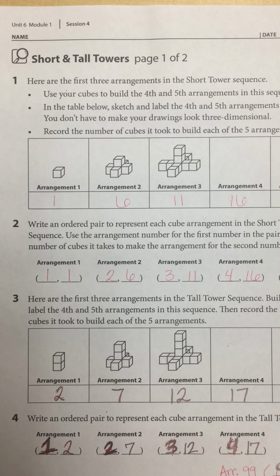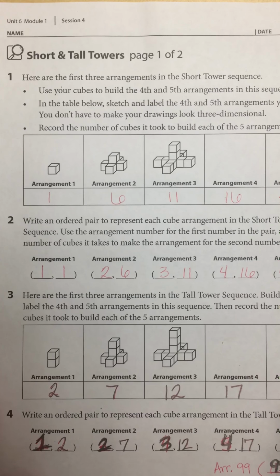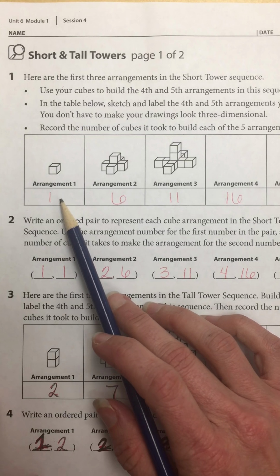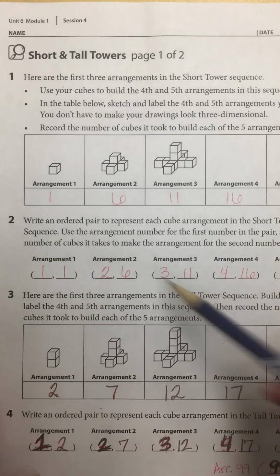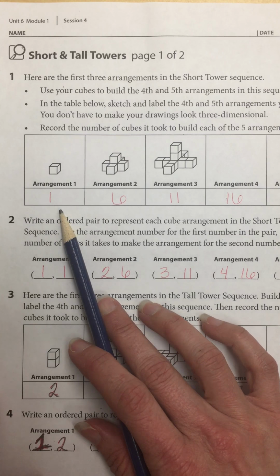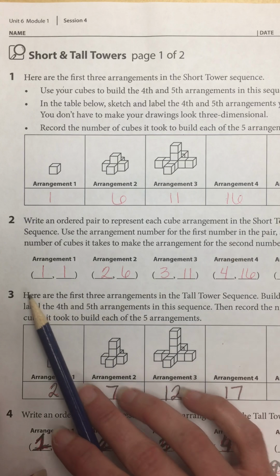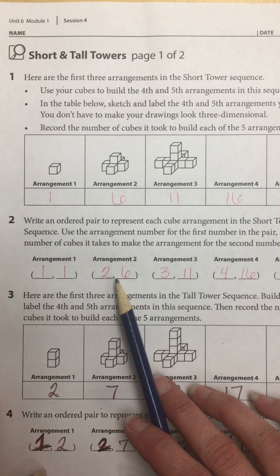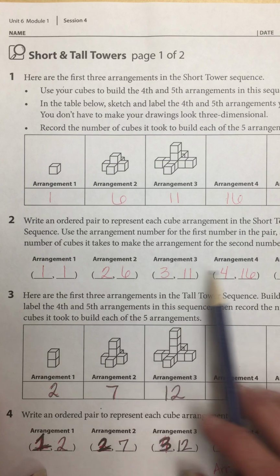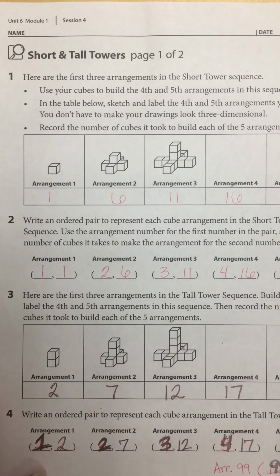First, we're going to review the student book pages that we did yesterday. I just want to go over the short and tall towers. In Arrangement 1, here in the short tower, these were our answers. We had 1 cube, 6 cubes, 11 cubes, 16 cubes, and 21 cubes. It was Arrangement 1 with 1 cube, Arrangement 2 with 6 cubes, and that's how we did our ordered pairs.